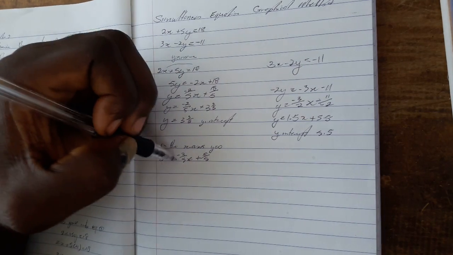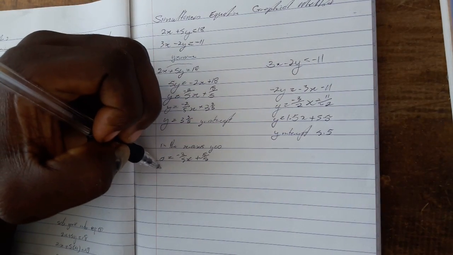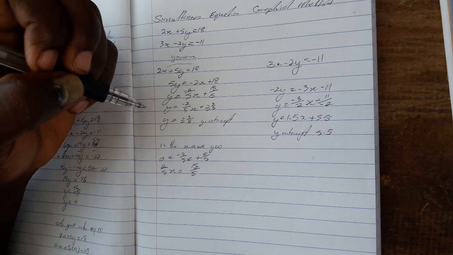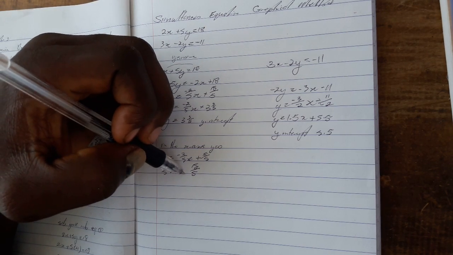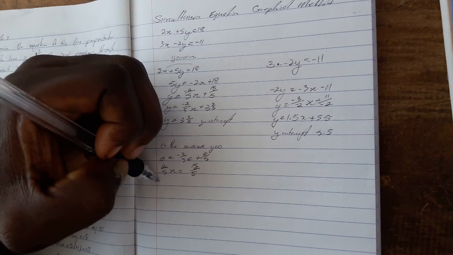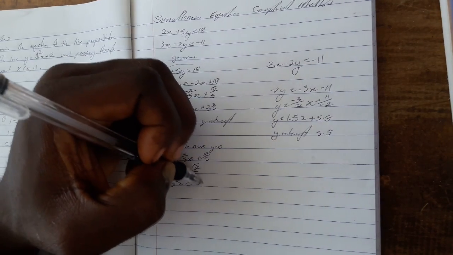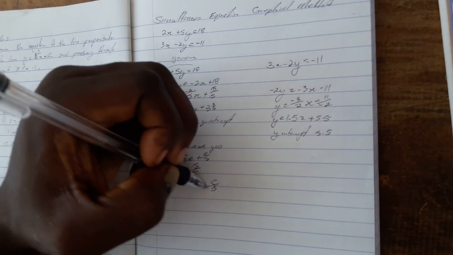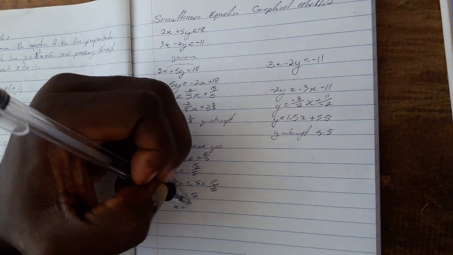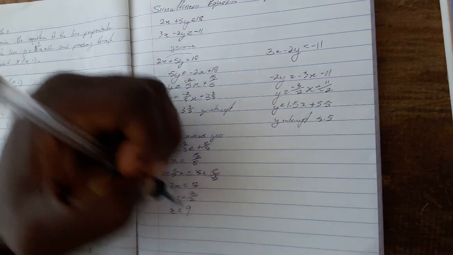So now let's bring this over. When this comes over, it becomes positive 2 over 5x is equal to 18 over 5. When we did algebra, we said if you have an equation with fractions, we can multiply each term by the LCM. So this is 5 times 2 over 5x is equal to 5 times 18 over 5. The 5s will cancel. We have 2x is equal to 18. x is equal to 18 divided by 2. This line will intercept the x-axis at 9.